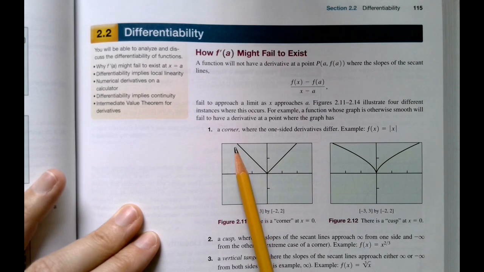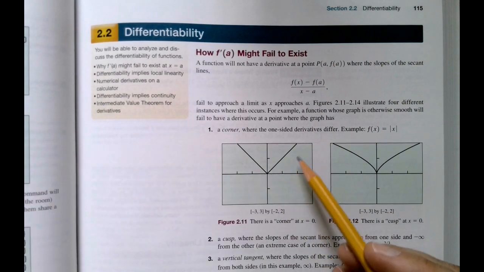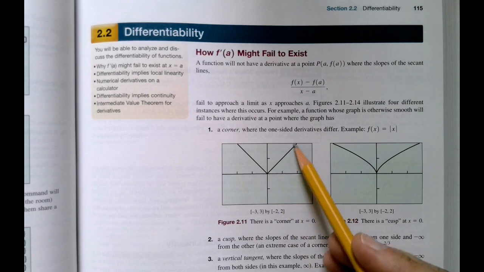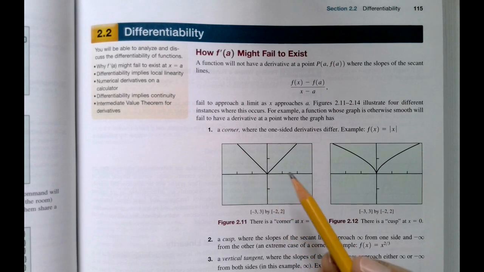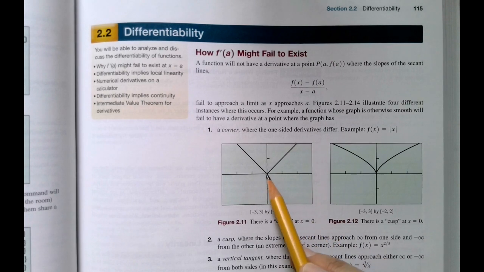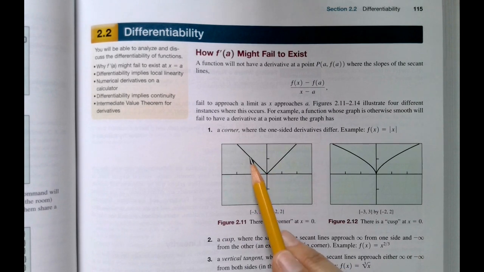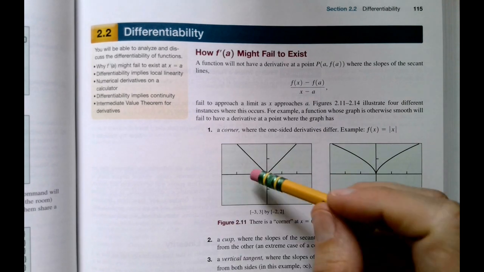The most common corner you can see here would be the absolute value function. If you think about it, what are the derivatives to the right of 0? This is the identity function, y equals x, so the slope would be positive 1. The slope on this side would be negative 1. So there's the corner at exactly x equals 0. It's not differentiable at 0 because the left-hand and right-hand derivatives do not agree there. So if your graph has a corner, you'll know it won't be differentiable at that point where they meet.